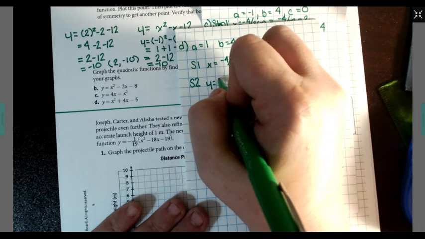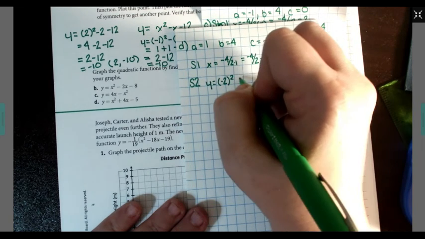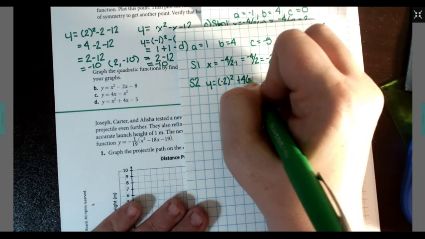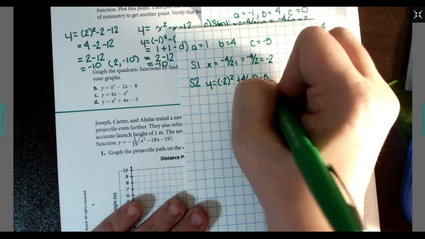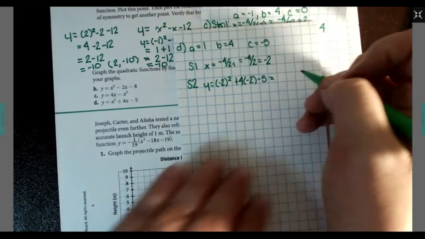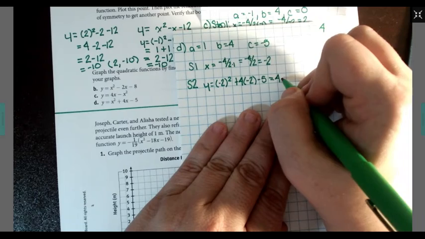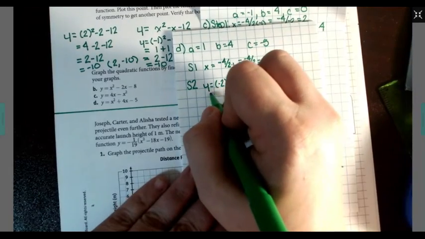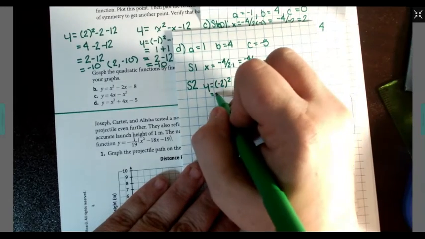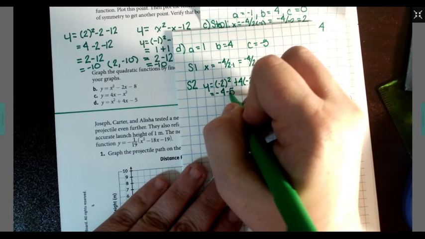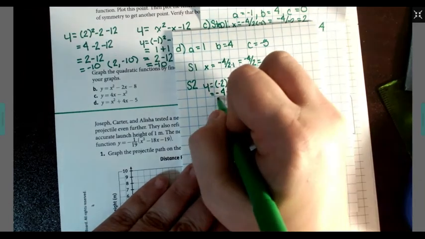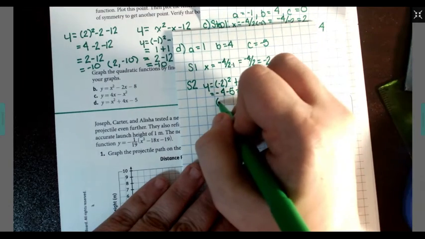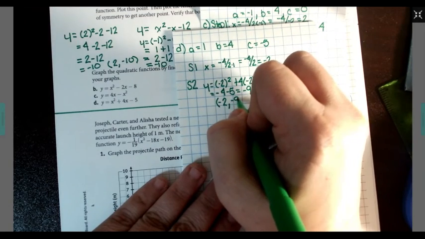So y equals -2 squared plus 4 times -2 minus 5. That equals 4 minus 8 minus 5. That simplifies to -4 minus 5, which is -9. So the vertex is at -2, -9.